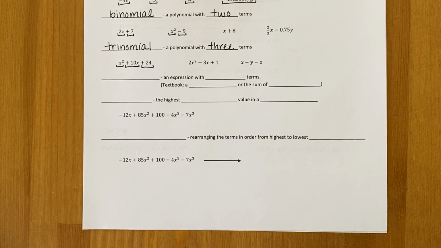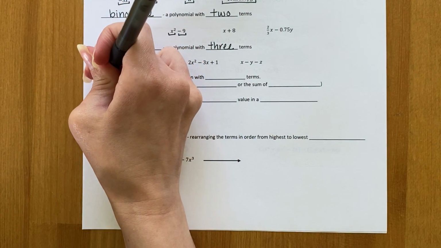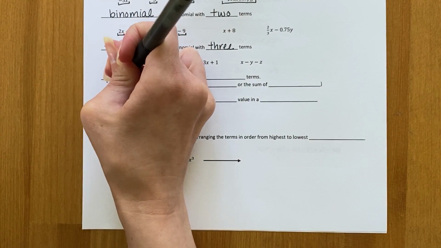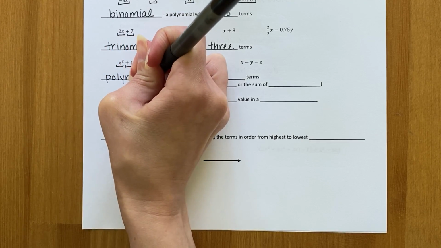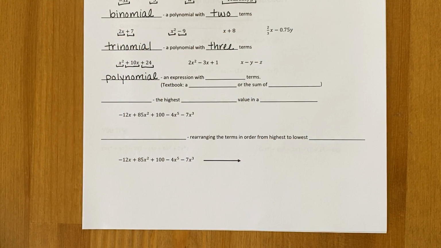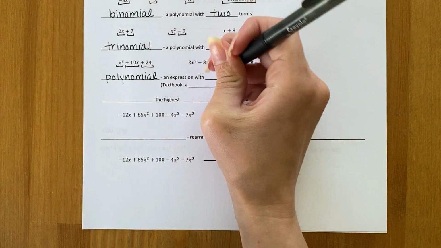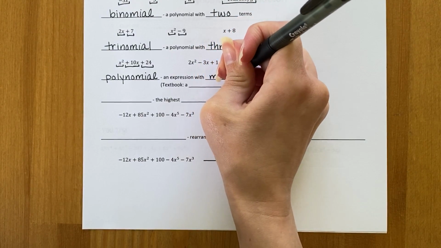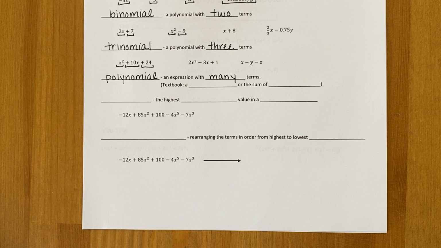Now, if this section is called polynomial operations, we do need to define what a polynomial is. Okay, in more easy to understand language, it's just an expression with many terms. Only 1, 2, and 3 have the special names monomial, binomial, and trinomial. Anything beyond that is just considered a polynomial.